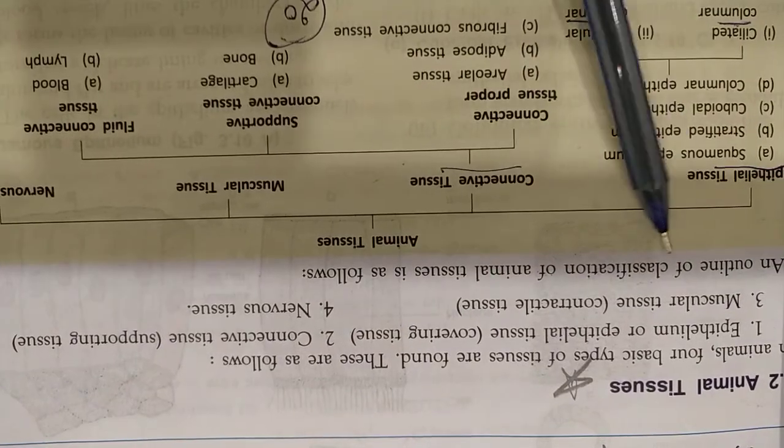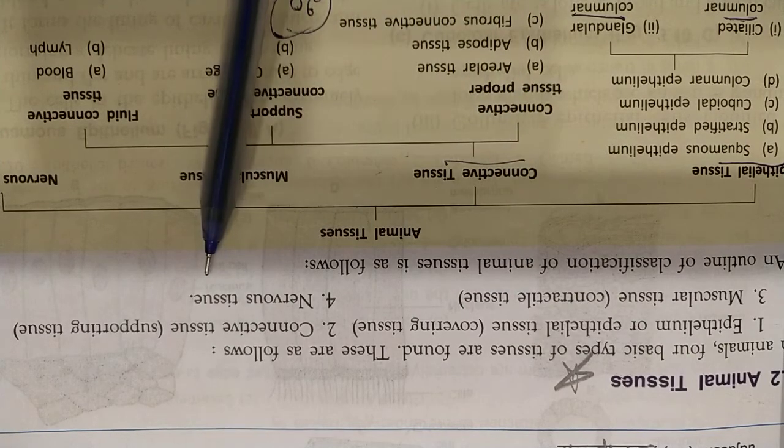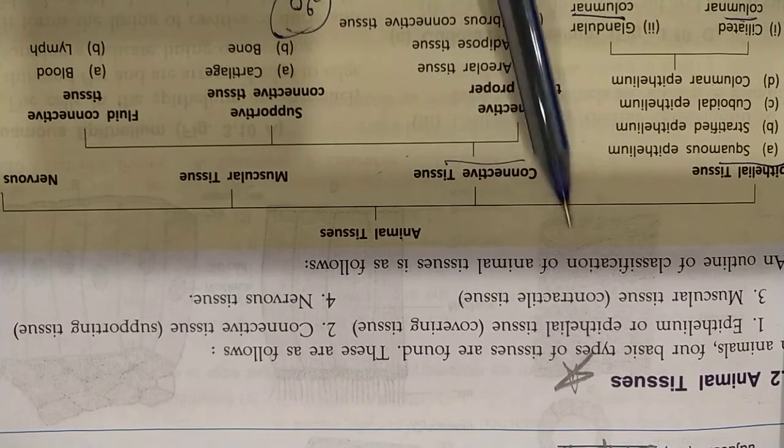What is epithelium? Epithelium means outer covering. Connective, as the name itself suggests, connects two different types of tissue. In animals, four basic types of tissues are found as follows: epithelial tissue, or epithelium, that is covering tissue which covers the outer surface. Connective tissue, which is supporting tissue. Muscular tissue, which is contractile tissue which contracts and relaxes, and there is movement of bones and hence we can walk. And nervous tissue. These are the four major types of animal tissue.